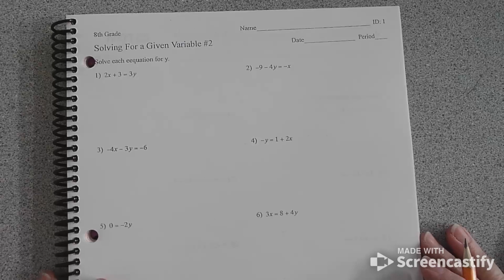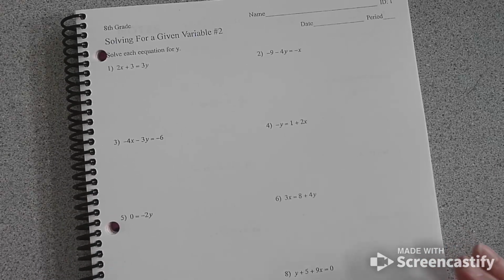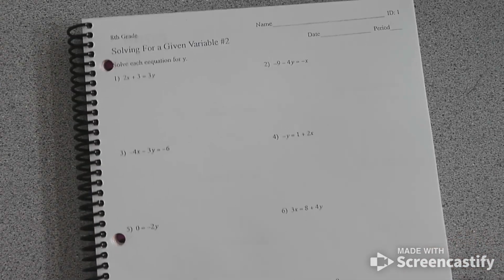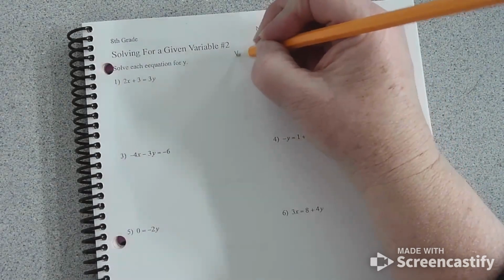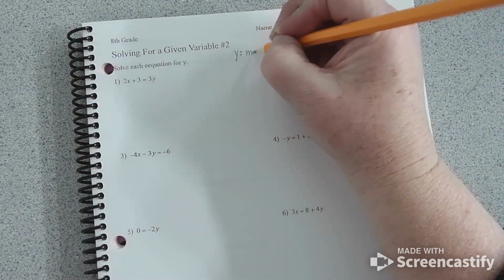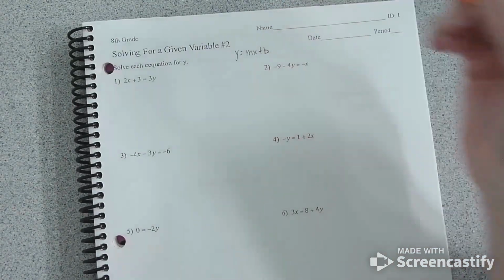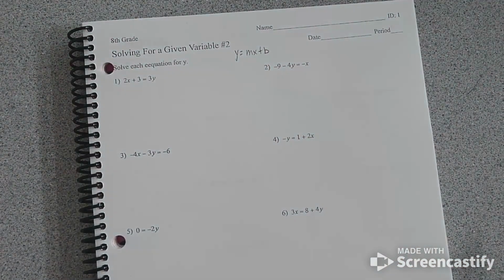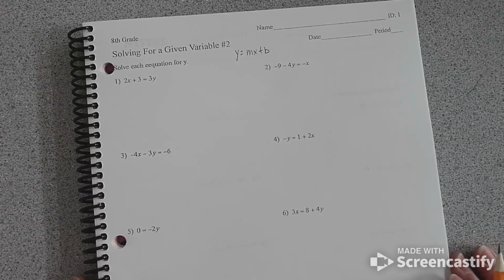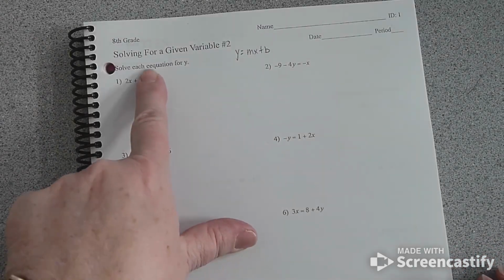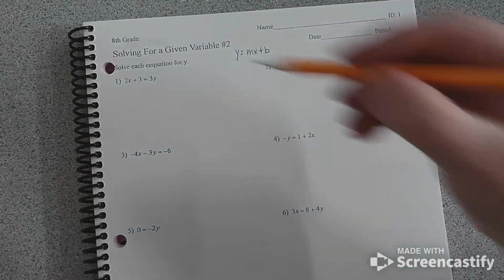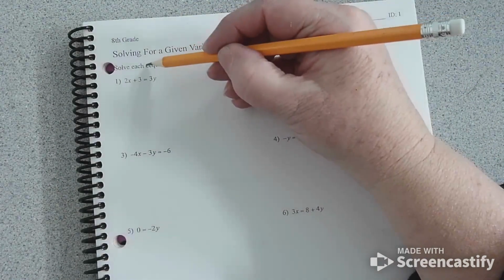Okay, welcome. So today we are going to be solving for a variable again, day 2. And we're going to put it in slope-intercept form, so don't forget y equals mx plus b. Okay, let me go ahead and do a few examples with you so that you can see how to do it. First of all, the instructions say solve each equation for y.